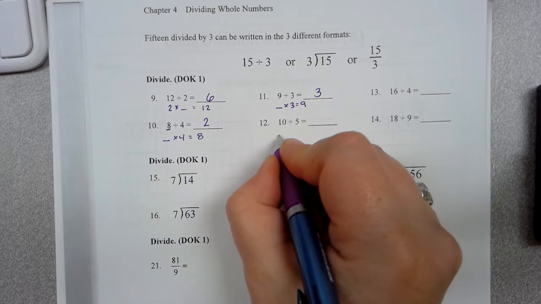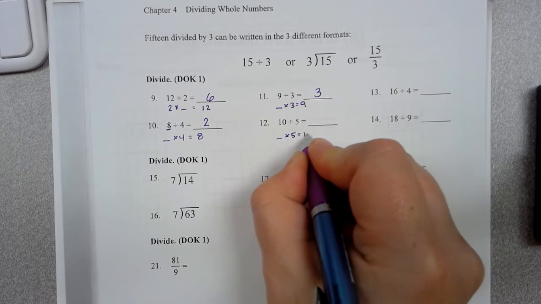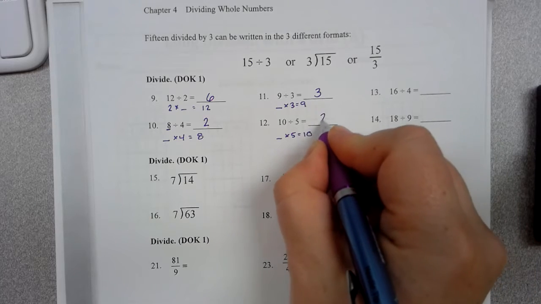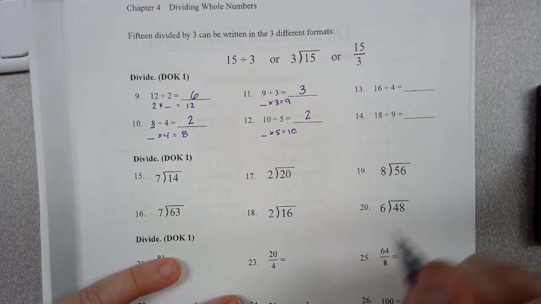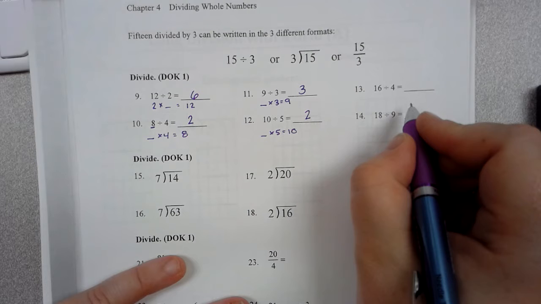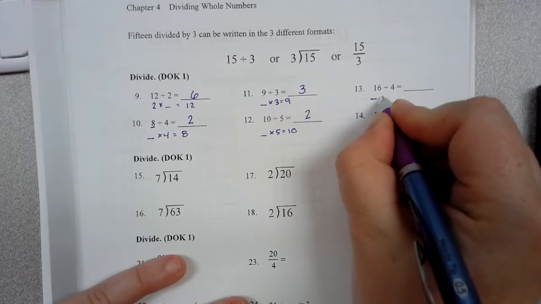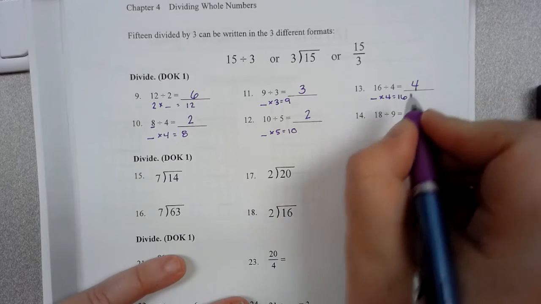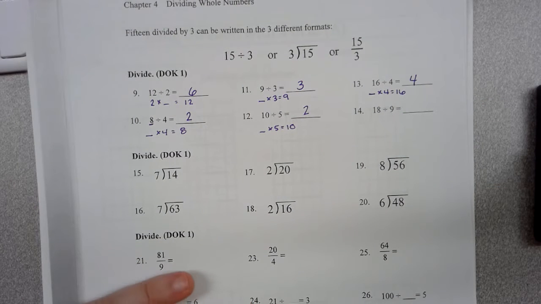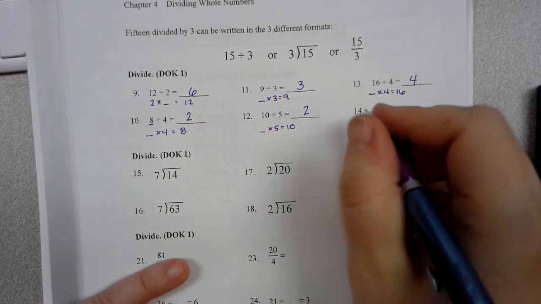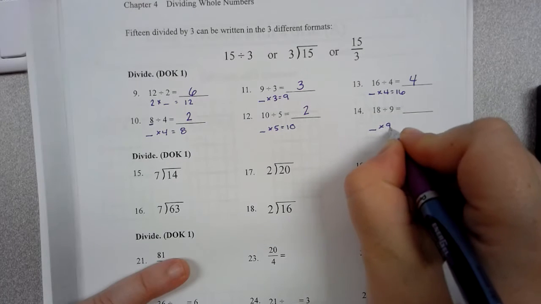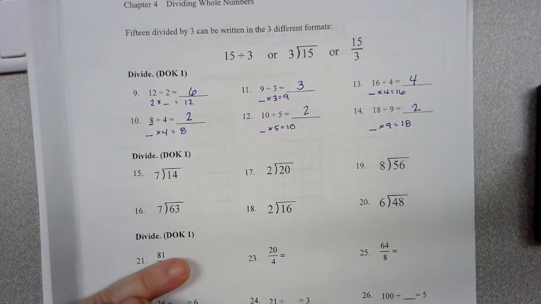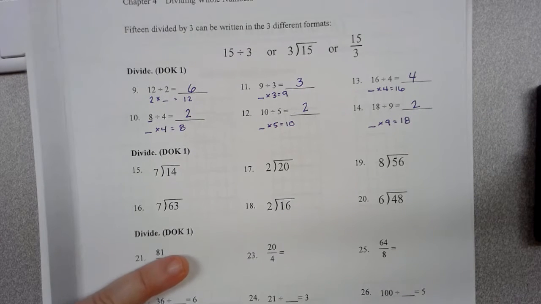Same thing down here. What times 5 gives me 10? 2. What times 4 gives me 16? 4. Now, guys, just remember, these are the easy ones. They do get harder. What times 9 gives me 18? 2. Now, see, that's all it is.